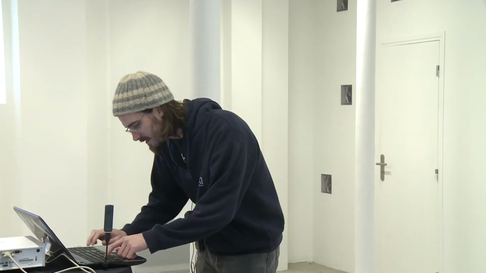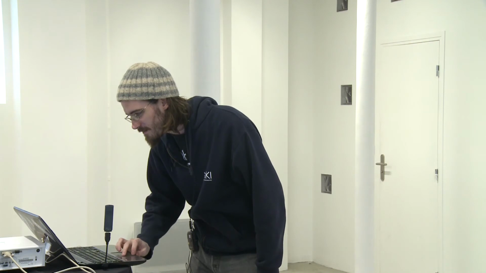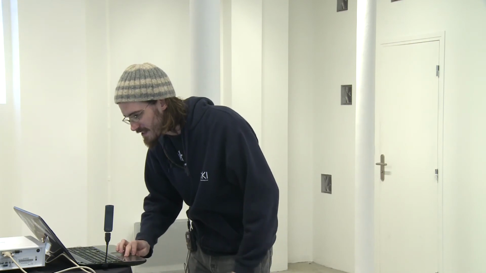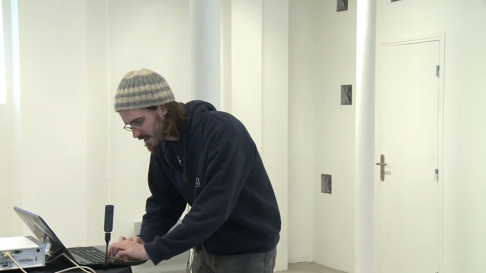This is running now. You can go to CryptPad.fr, and that's not actually a good URL. CryptPad.fr hash SeaBeyond1. I'll just put that in the pad.